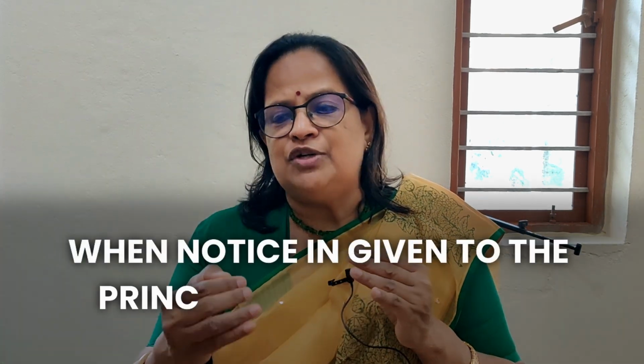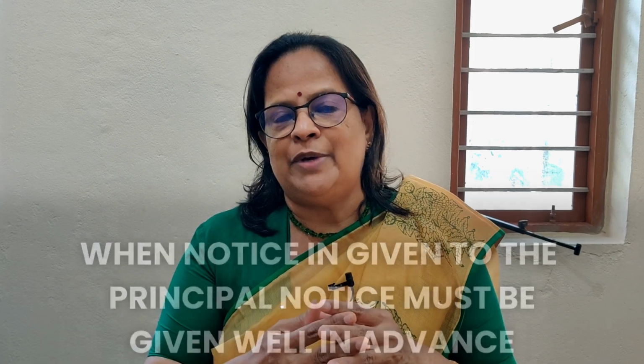When the notice is given to the principal, notice must be given well in advance. See, if you are informing the transport company, the idea is that before the goods reach the buyer's godown or the buyer's destination, the seller has to regain possession of the goods. So here the notice has to be given to the principal well in advance. What is the need for that? To enable the principal to communicate with his agent in time so as to prevent delivery to the buyer. The principal has to inform the truck driver to stop the truck because the seller has got a claim. So then only it will be effective.